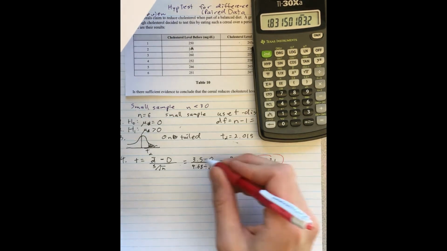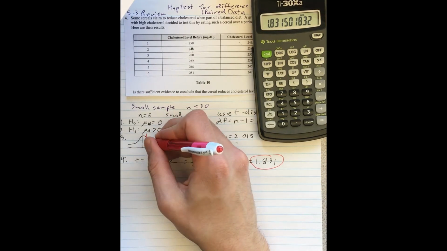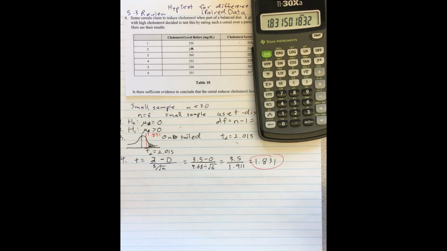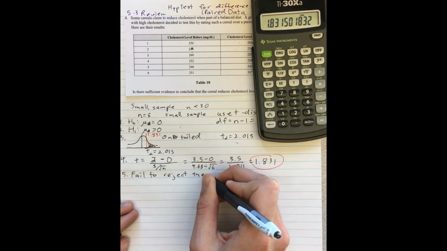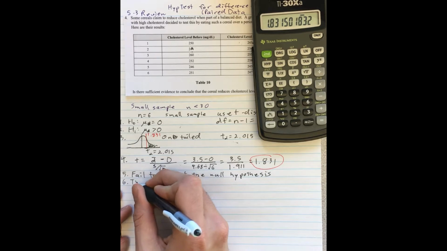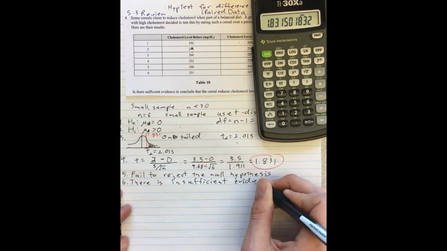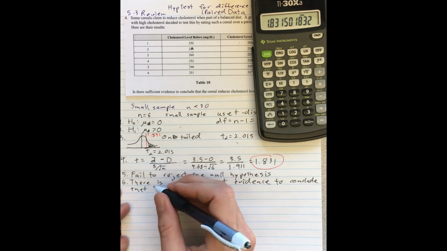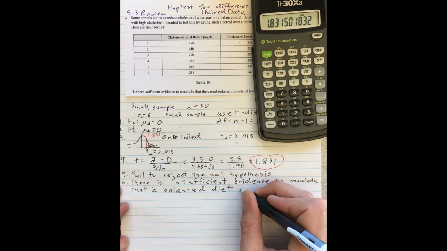So where's that going to live? If this is equal to 2.015, then this one right here is going to be our 1.831. So what we say is, it's not in the rejection region. So 5, we fail to reject the null hypothesis. And 6, there is insufficient evidence to conclude that a balanced diet reduces your cholesterol.